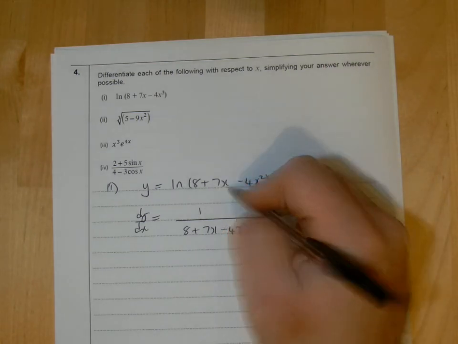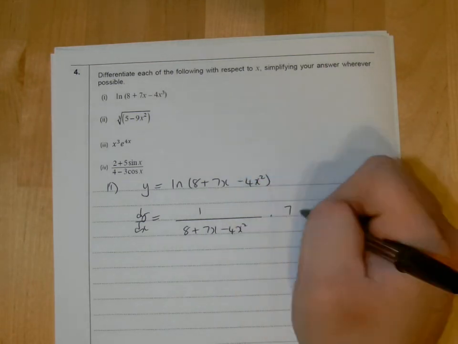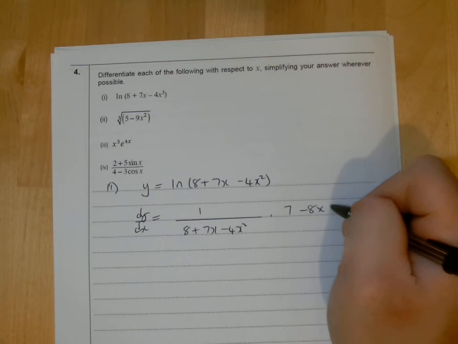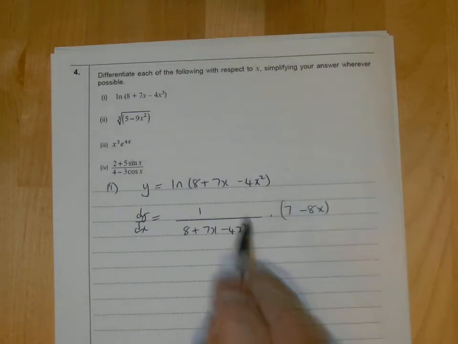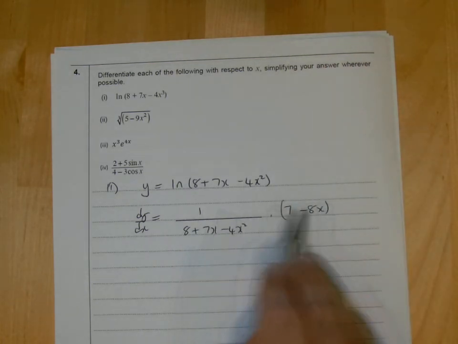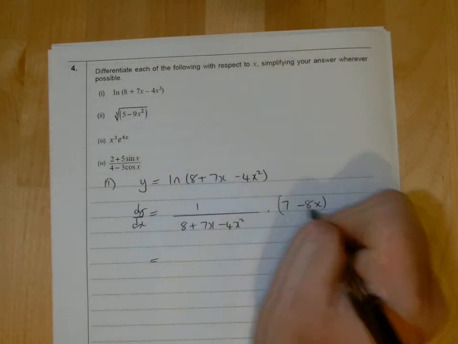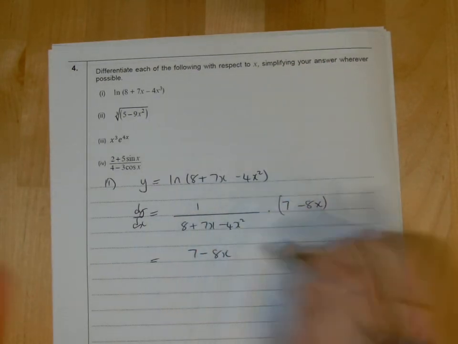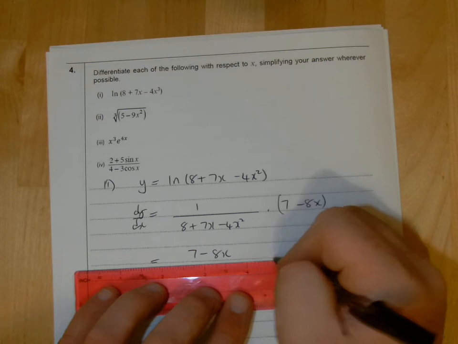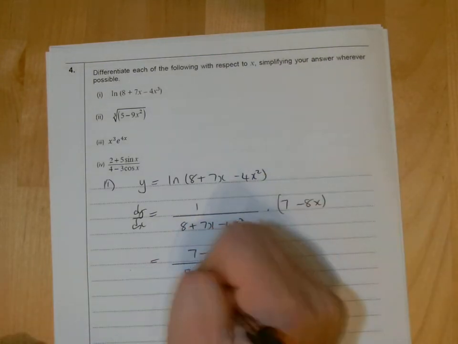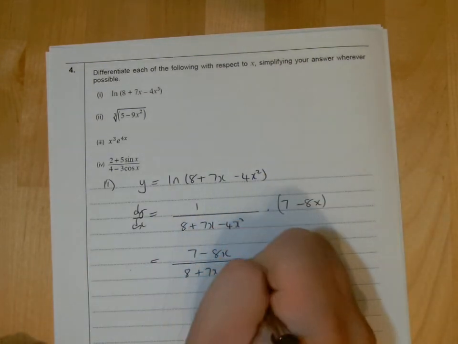So when you differentiate there, you get 7, and differentiate this, you get minus 8x. Don't forget, of course, to put a bracket around here, because you times that fraction by all of this, so put a bracket there, and then you can put that on the top. So we get 7 minus 8x over 8 plus 7x minus 4x squared.